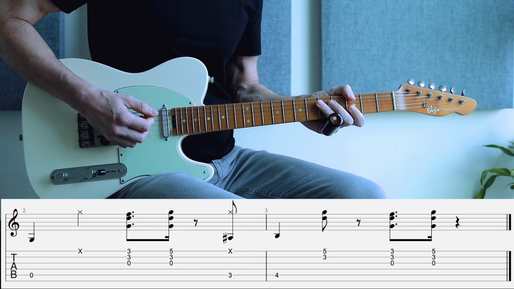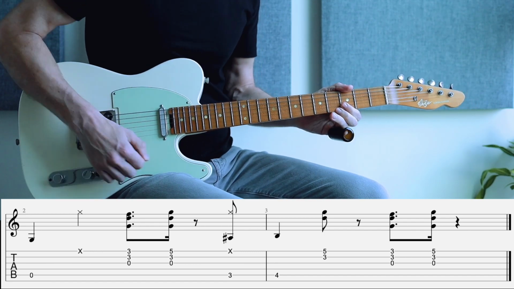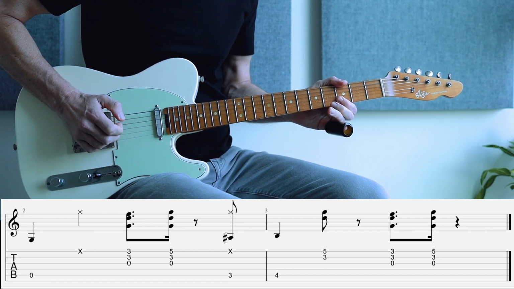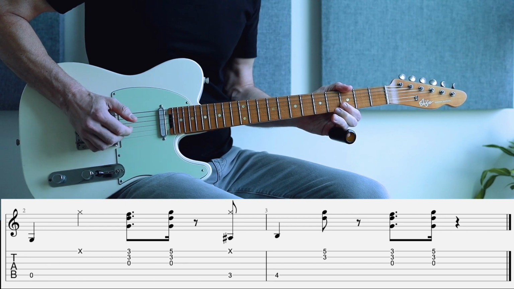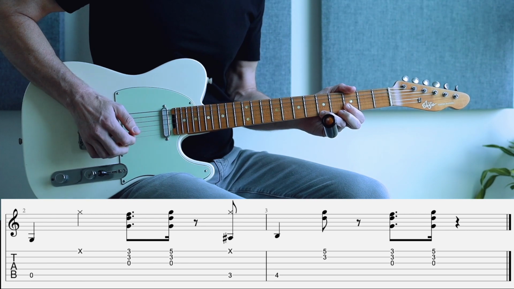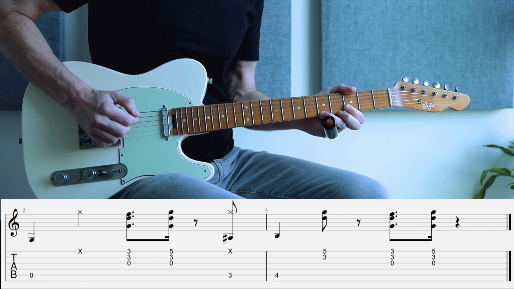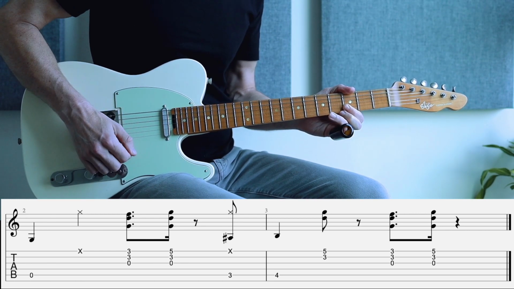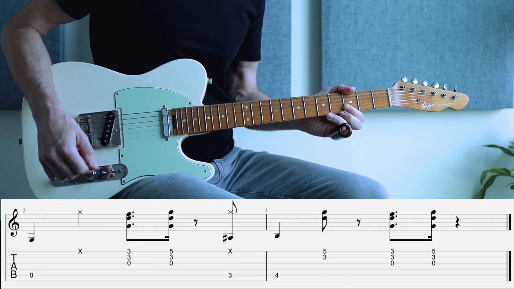So basically here's your G7. There's your 7 there, and basically you're just cycling between this and this here, which is your full G chord. It's between G and G7.